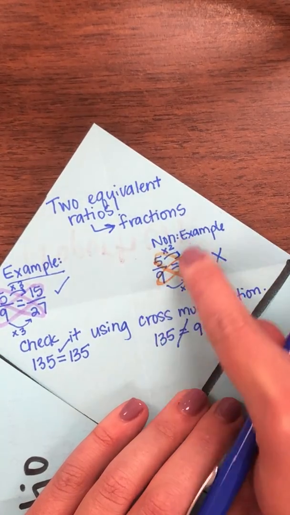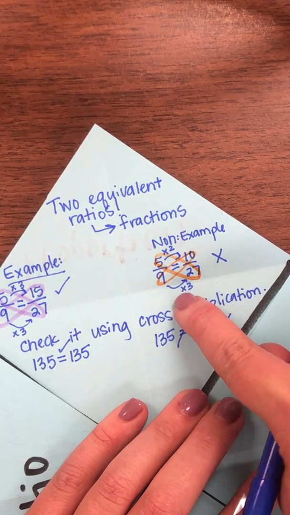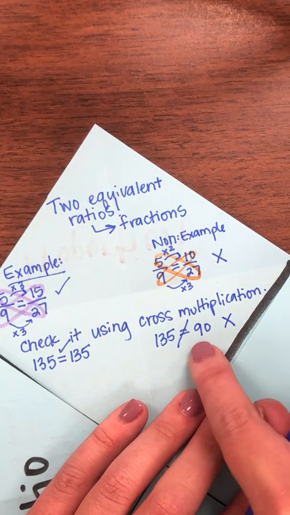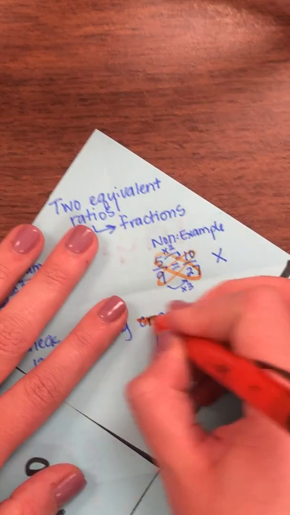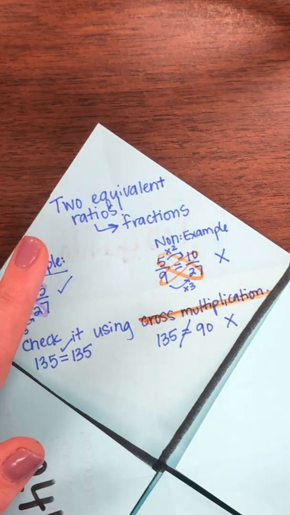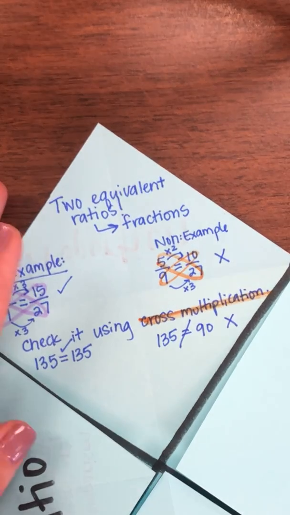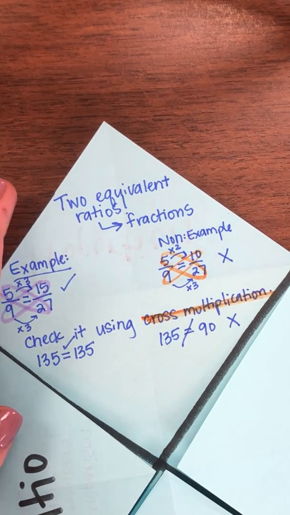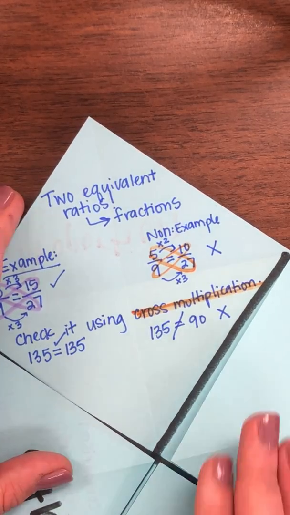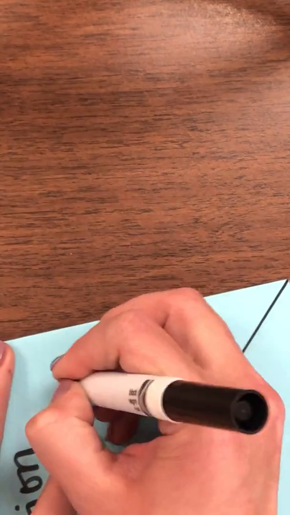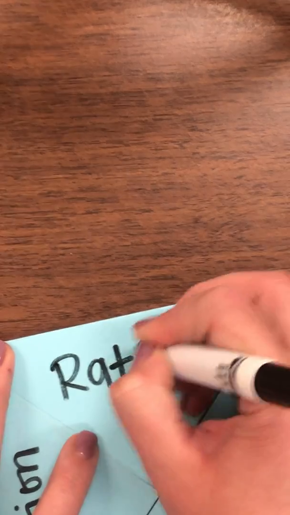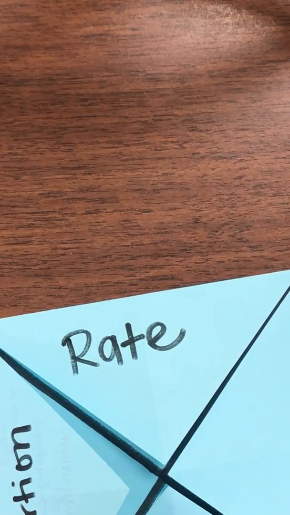So again, we can see the relationship, or we can cross multiply, which is going to be really, really important. We're going to use that a lot, especially tomorrow as we go into solving proportions when we have a missing piece. All right, let's go to rate. This unit has a lot of real-world examples, and this is where you're going to start to see some of those, which is fun.